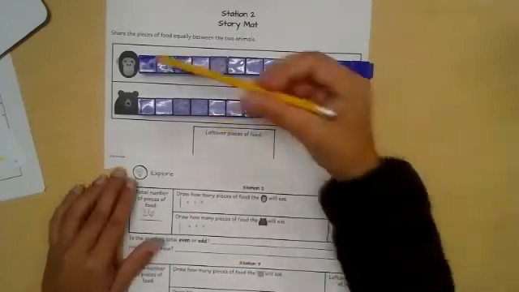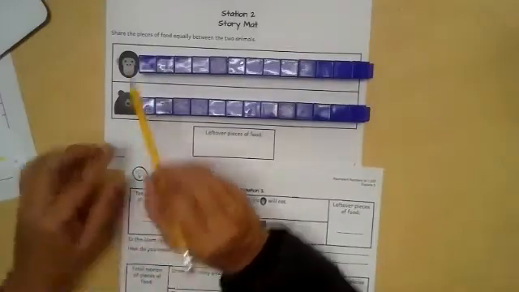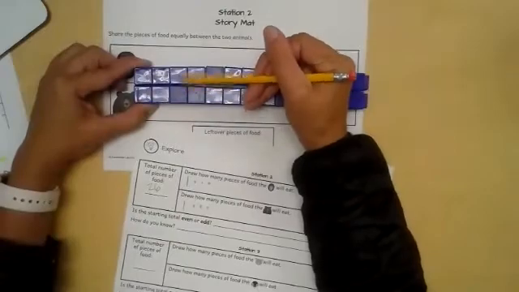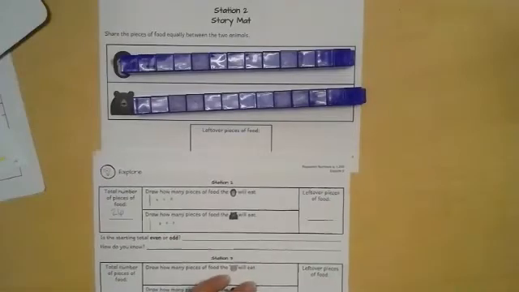If you look, guys, they each have a pair. This monkey and the bear, their first one, that's a pair. These are pairs. This is a pair. They all have another pair. So how many leftover pieces did we have?